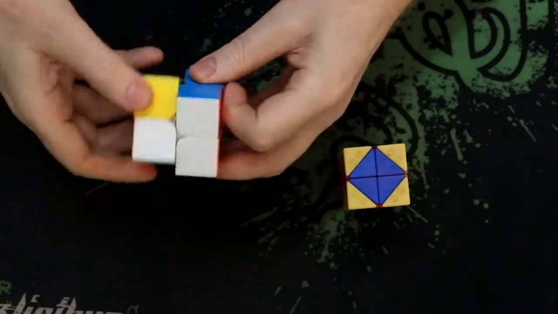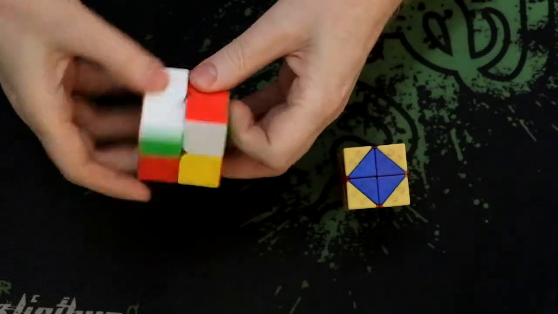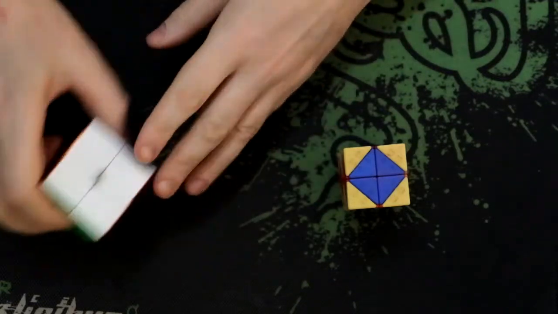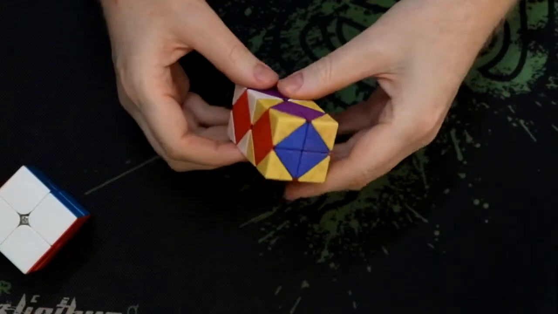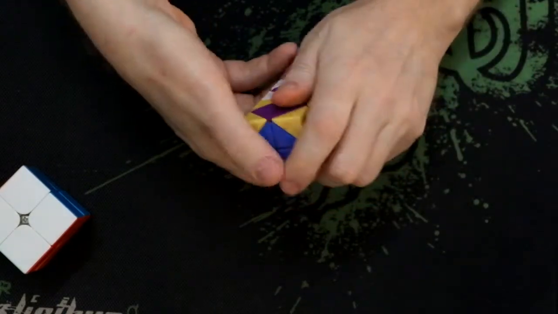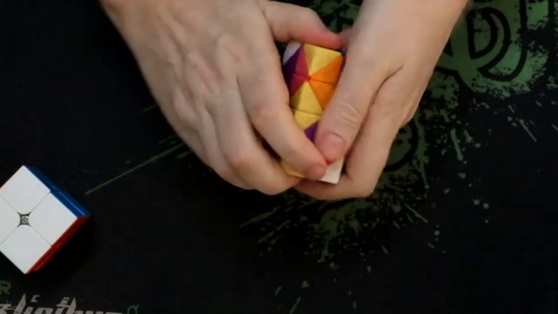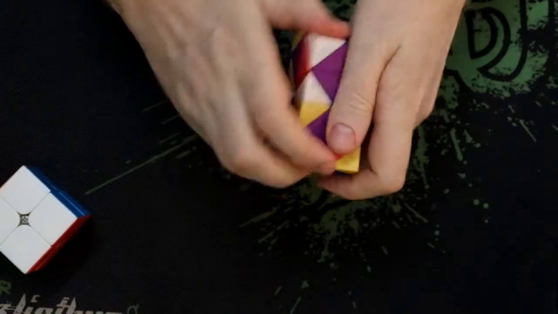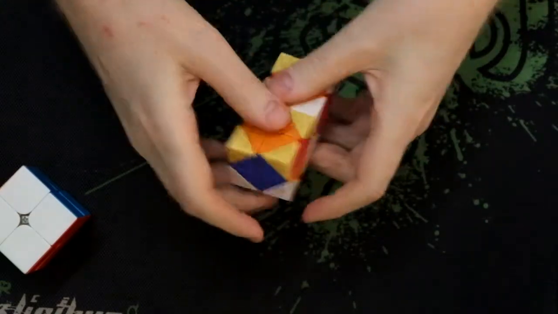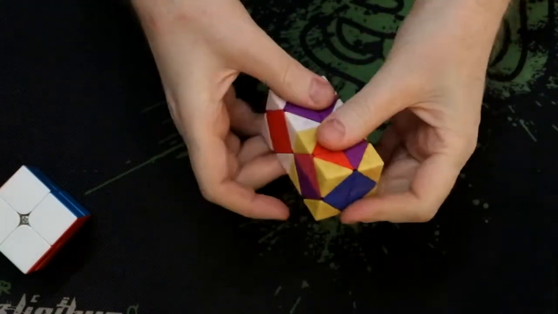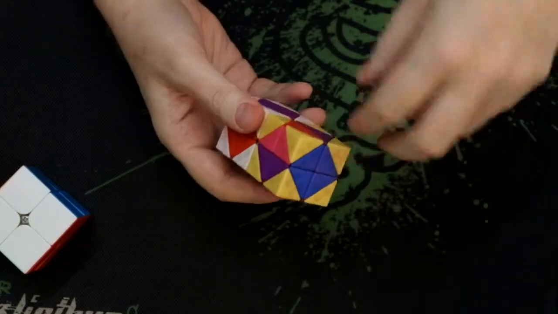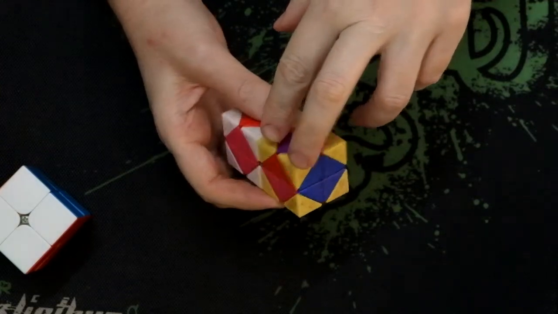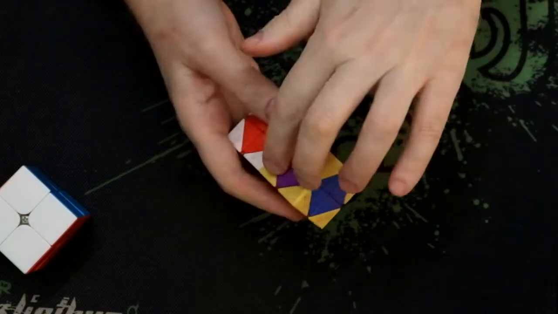R2 U, R2 U prime, R2 Y prime, R2 U prime, R2 U, R2 D prime. Okay? So on the 2x2x2x2, if we do the same thing, R2 U, R2 U prime, R2 Y prime, R2 U prime, R2 U, R2 D prime, you can hopefully see it swaps these two pieces with these two pieces. If we do the same algorithm again, they'll swap back.